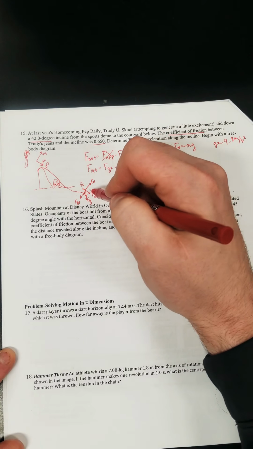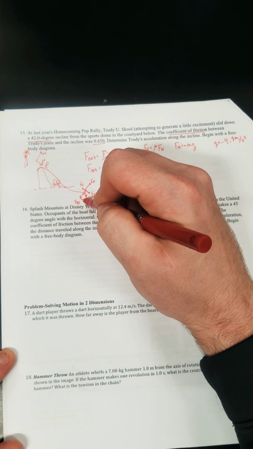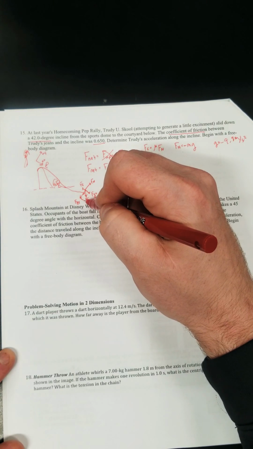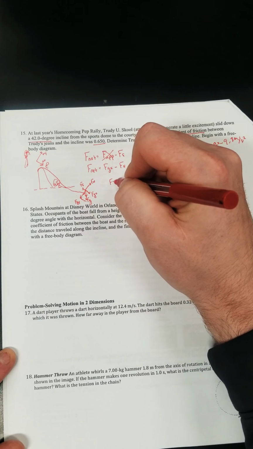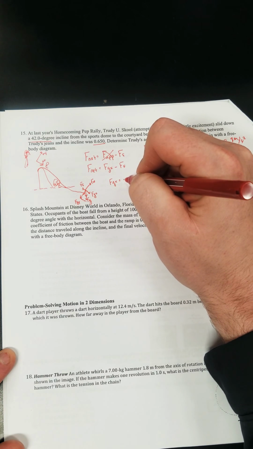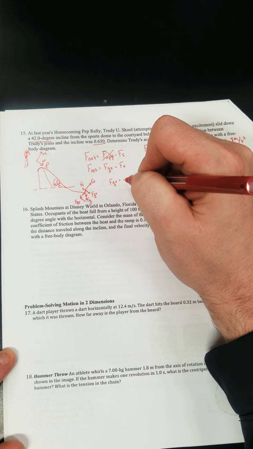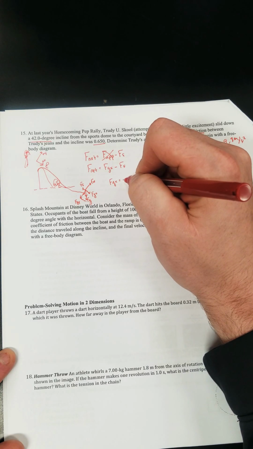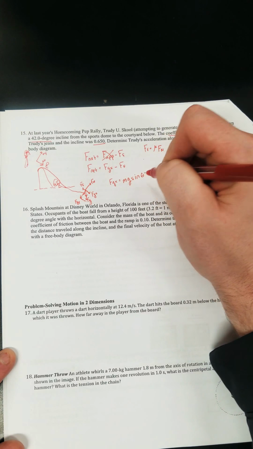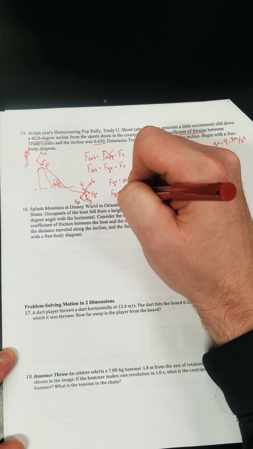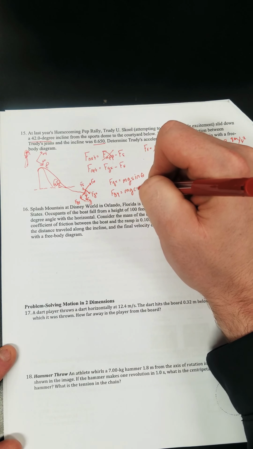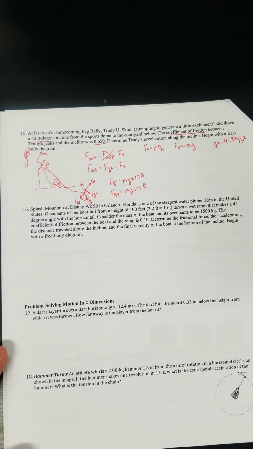So if we want this x component of gravity, it's also this part right there. To get that component, Fgx, we need sine. So it's going to be Fg, which is just mass times gravity, sine of theta. Fgy is going to be mass times gravity again, cosine theta.